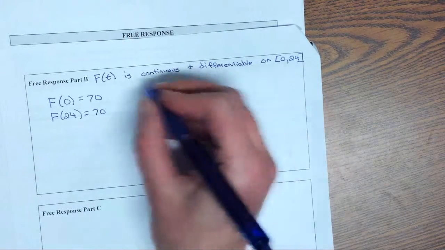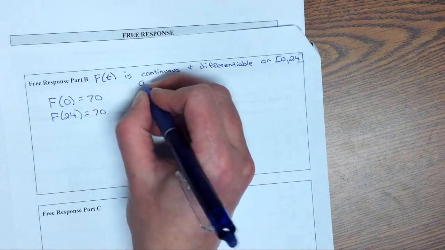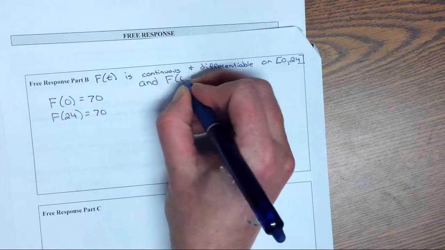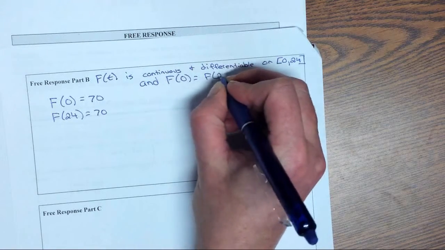So f of t is continuous and differentiable, and f of 0 equals f of 24.